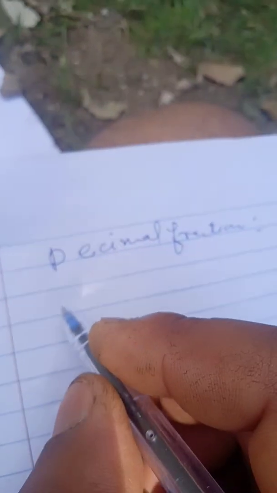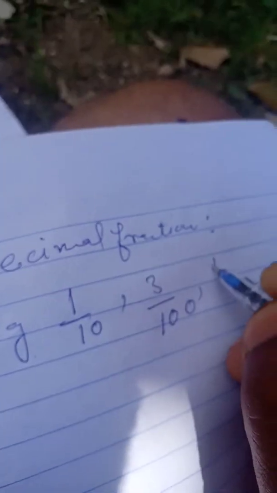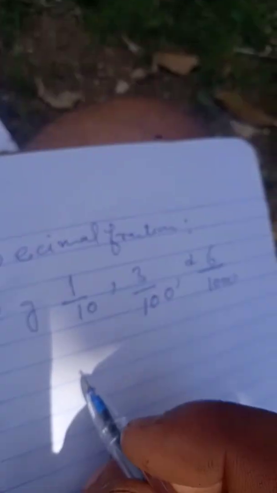It may be represented, for example, by 1 upon 10, 3 upon 100, and 6 upon 1000. You can write any numbers to make the decimal fraction.